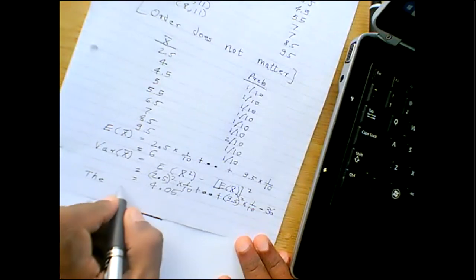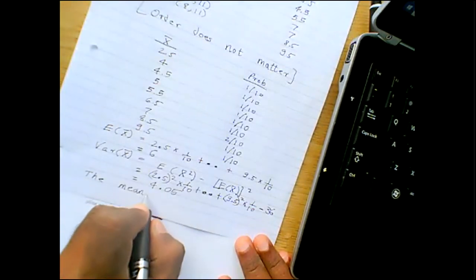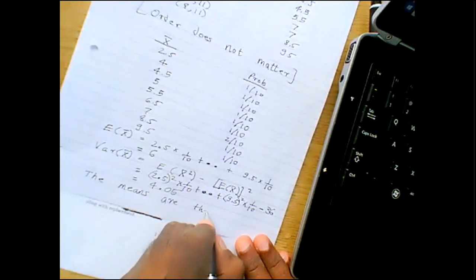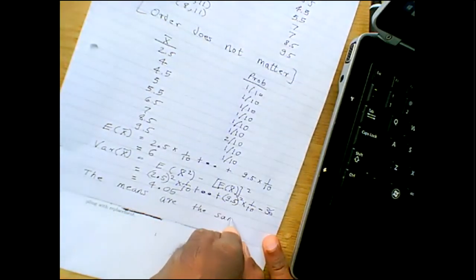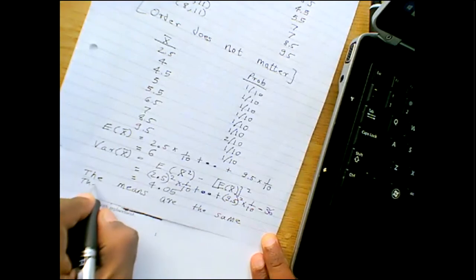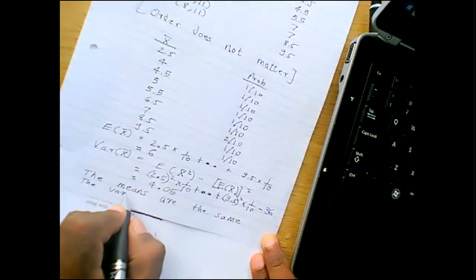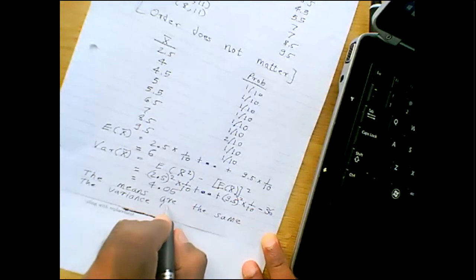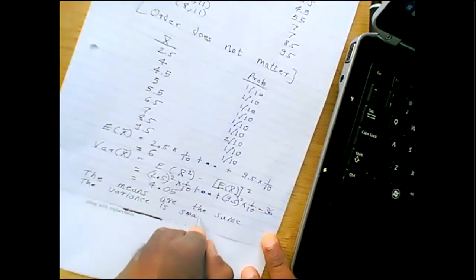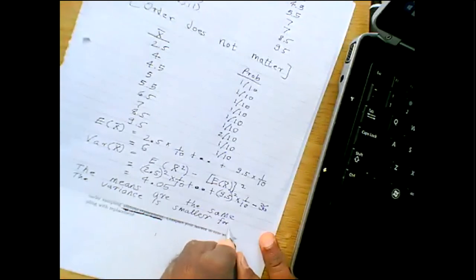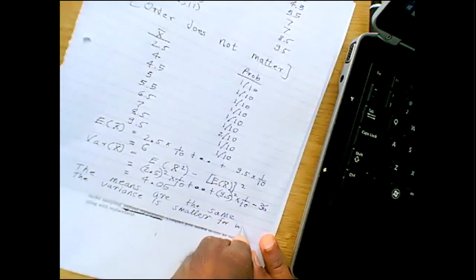The means are the same, right? But the variance is smaller for without replacement.